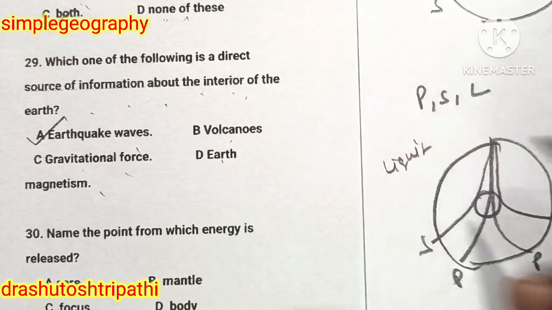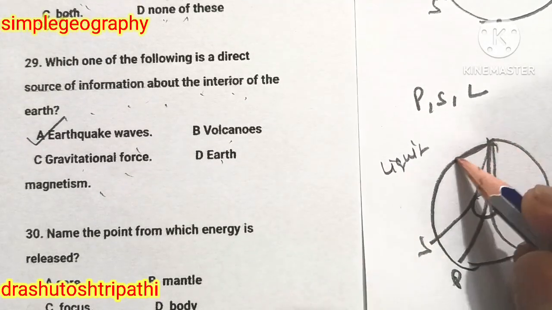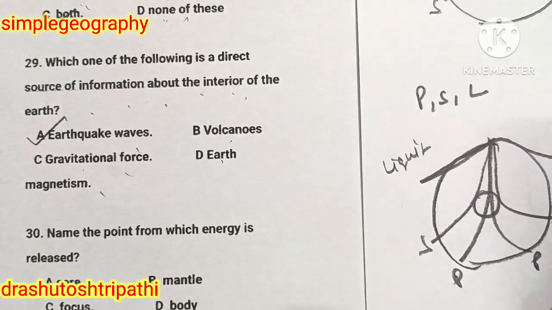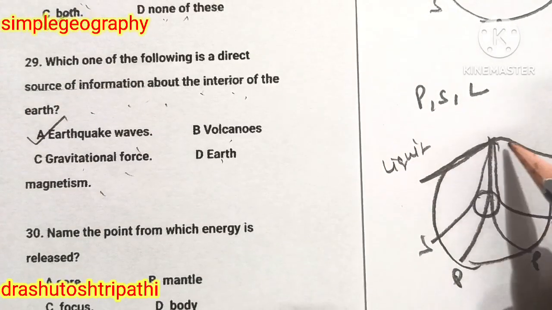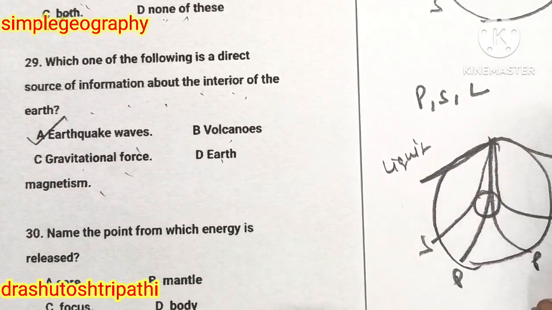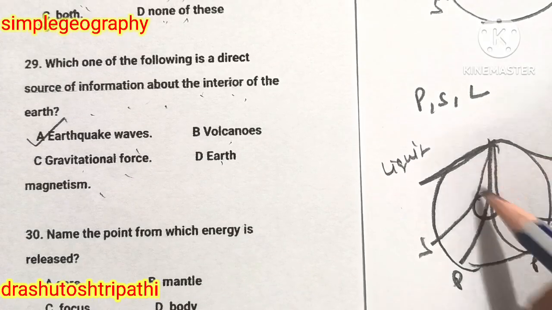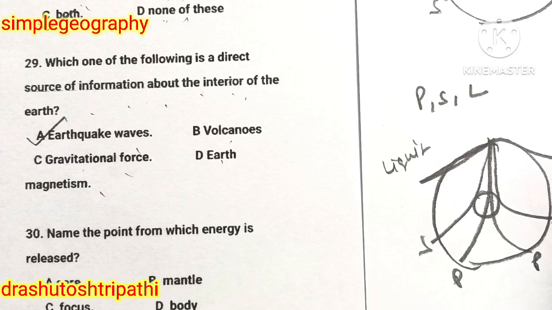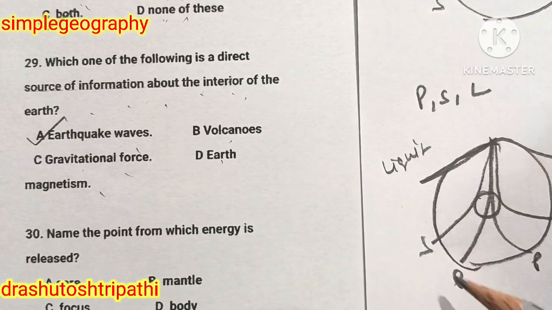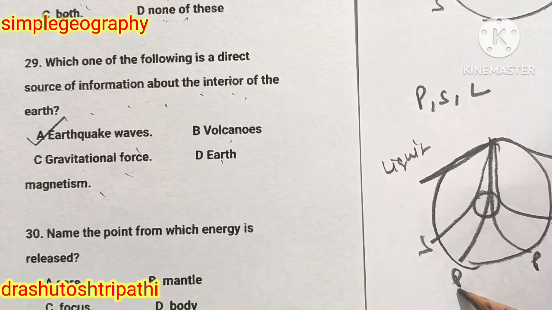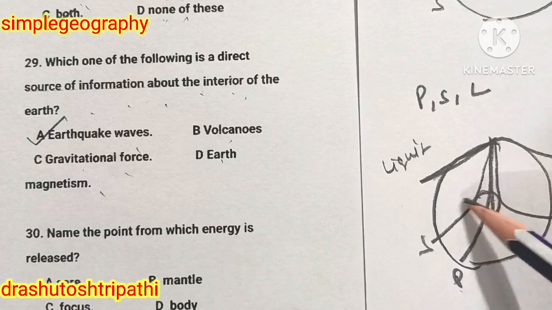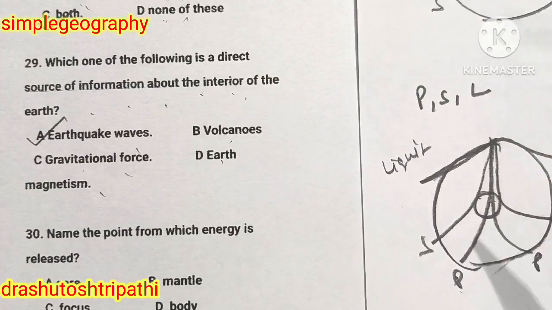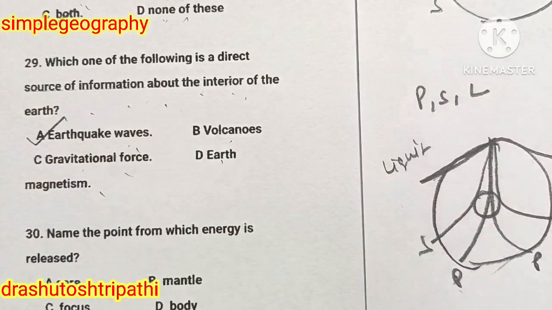That's why it is absent in the third. And the third one is the L wave, or the surface wave, which passes over the surface. This is the more destructive wave. The speed of the L wave, or surface wave, is least as compared to S wave and P wave, but it is more destructive than these two. The answer is earthquake waves.